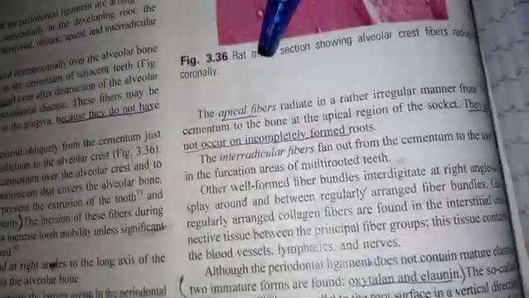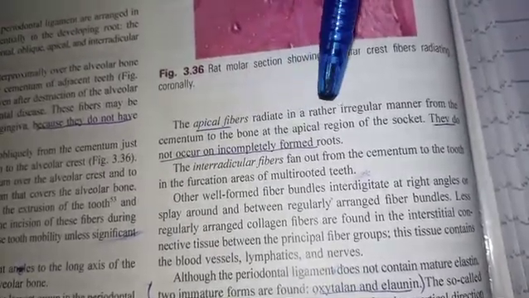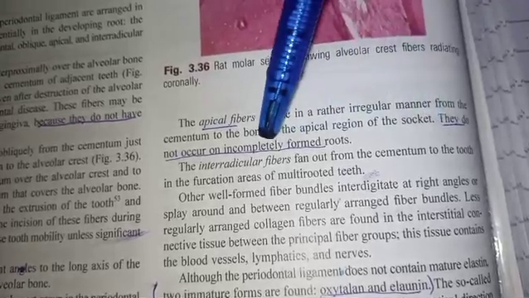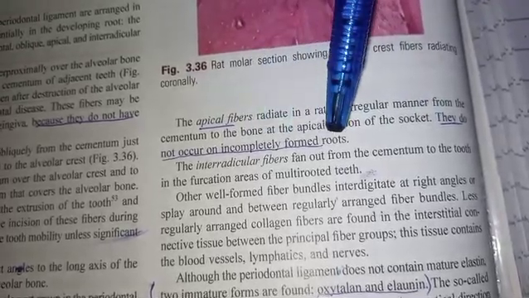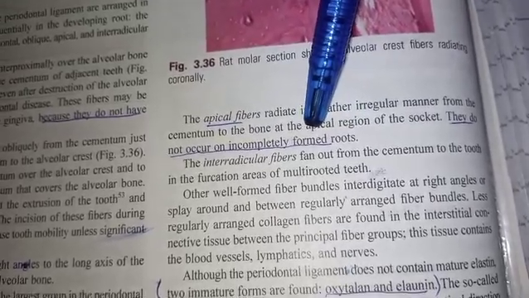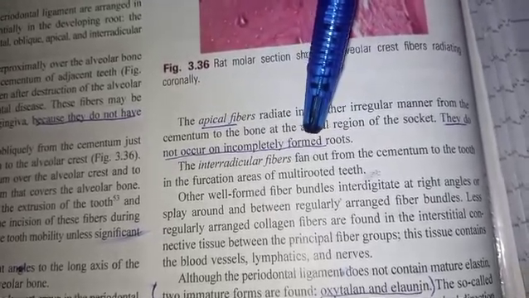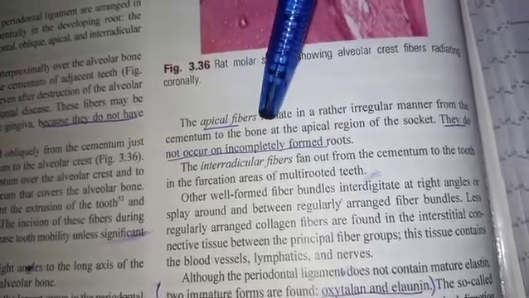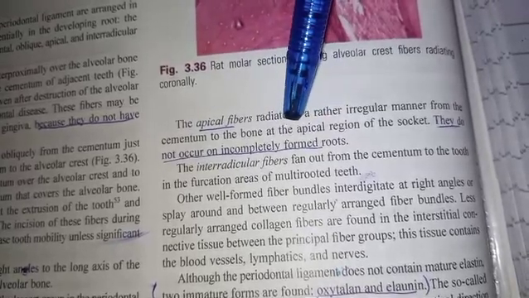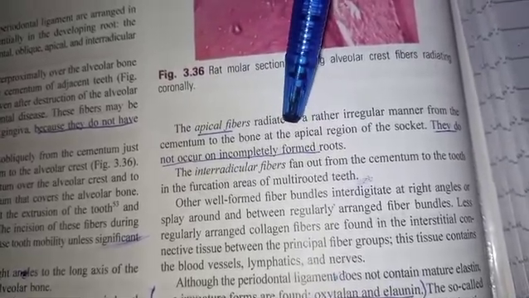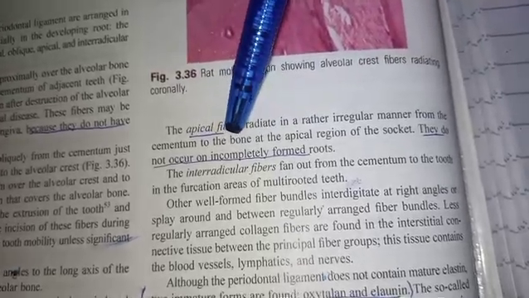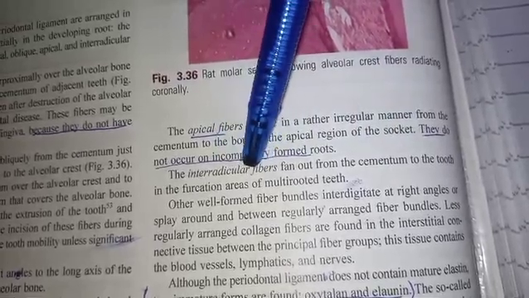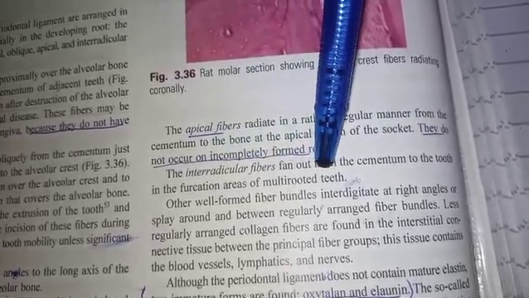Then apical fibers radiate in an irregular manner from the cementum to the bone in the apical region, and they do not occur in incompletely formed roots. If you are asked which periodontal fibers are not present in anterior teeth, they are the apical fibers. Interradicular fibers are present in posterior teeth because for them you should have at least two roots. The interradicular fibers fan out from the cementum to the tooth in the furcation areas of multirooted teeth.